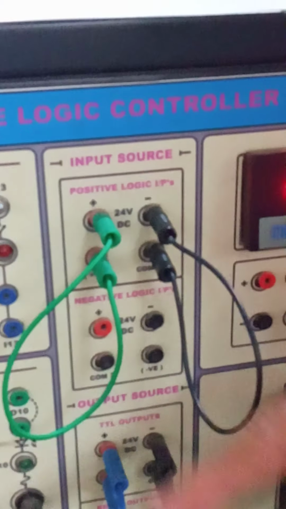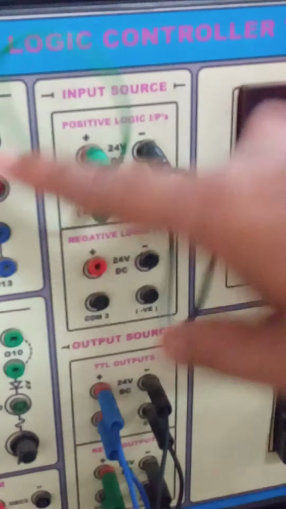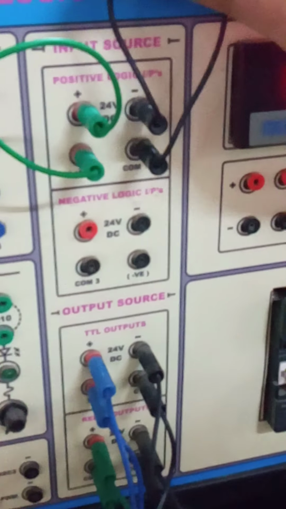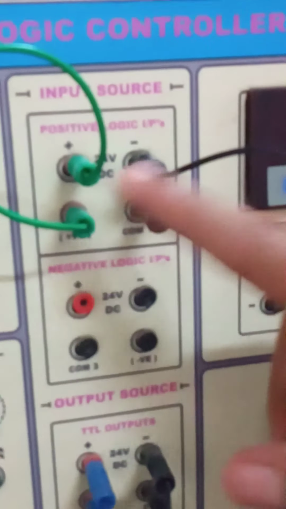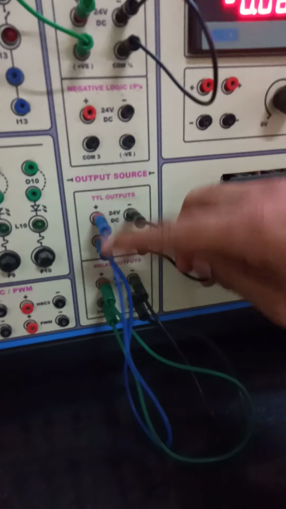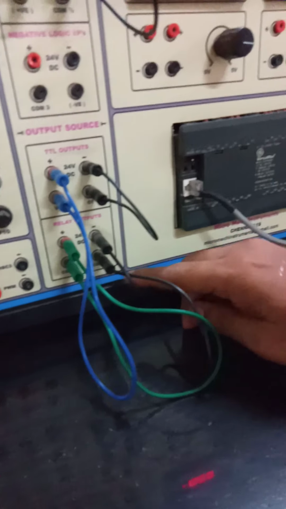Okay, we have a simple wiring connection. We have a 24 volt DC for input supply. That is connected positive, then 24 volt DC negative. Those things are connected, positive to positive, negative to negative. Then similarly output also we have a positive to positive and negative to negative. These connections are given. And relay outputs also positive to positive, negative to negative given.